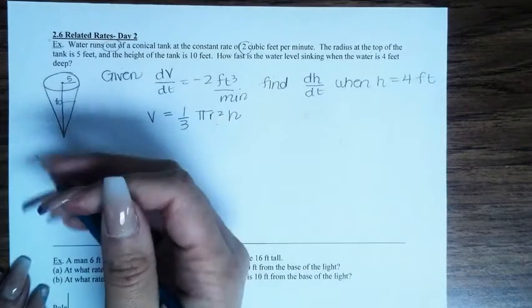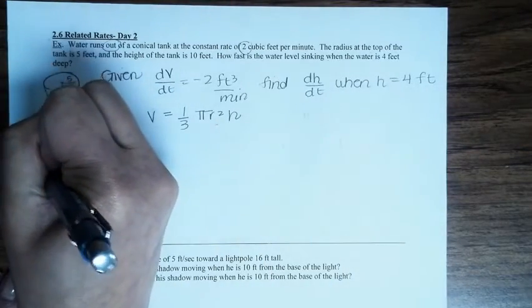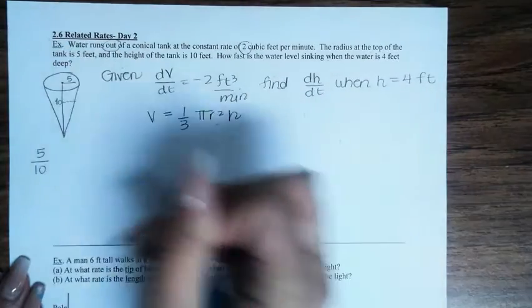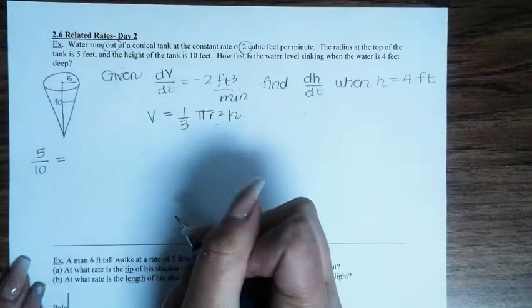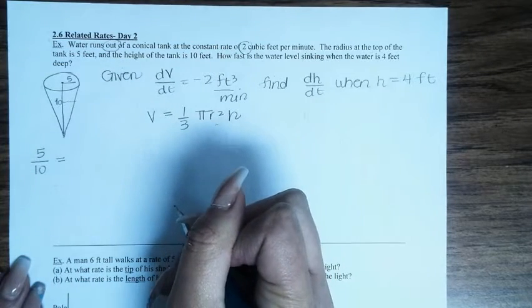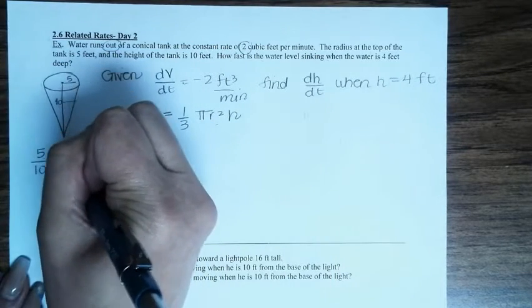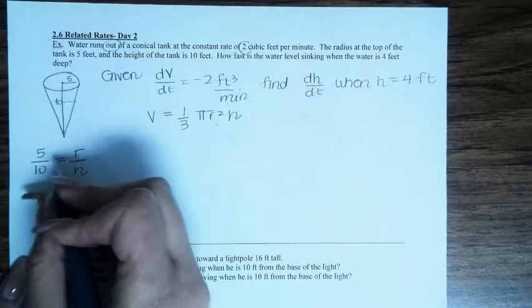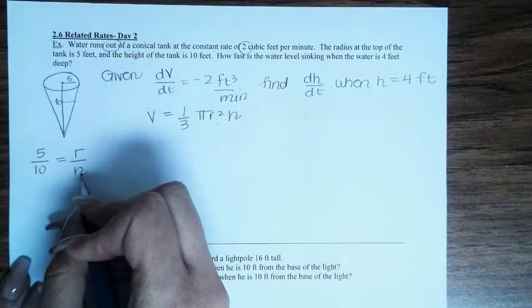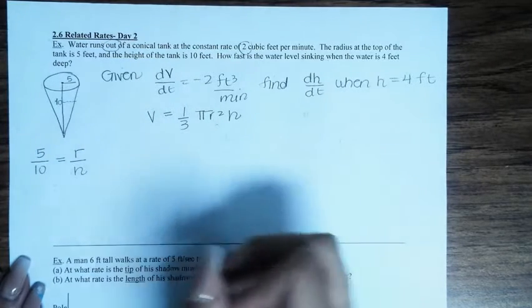If you remember from geometry, I know that 5/10 is going to be a proportion, the same as r/h, because 5 is the radius and 10 is the height. So you know that this proportion is true.